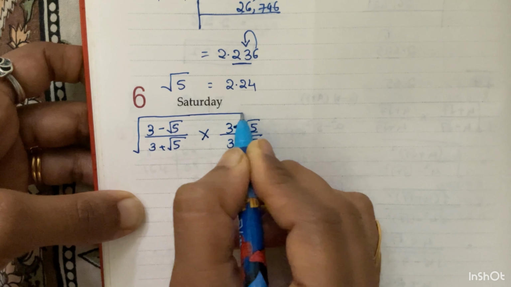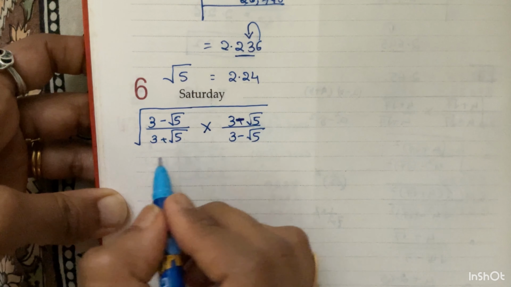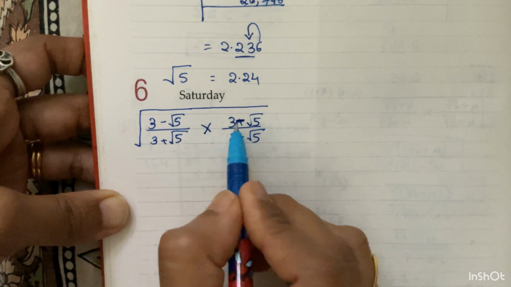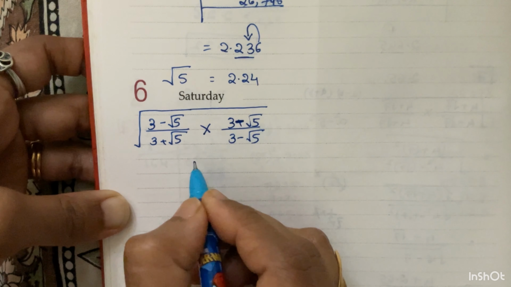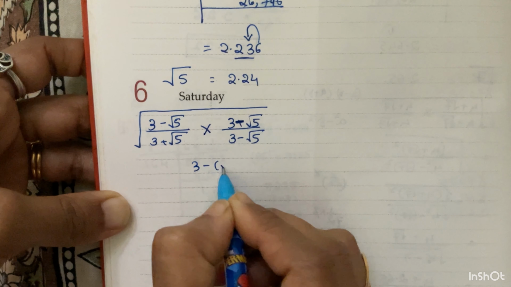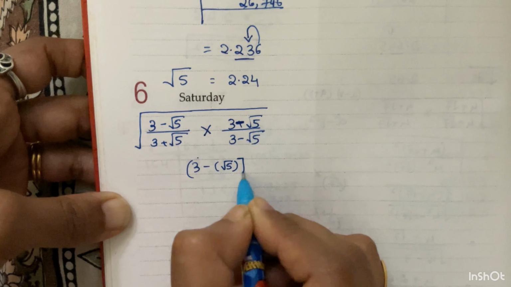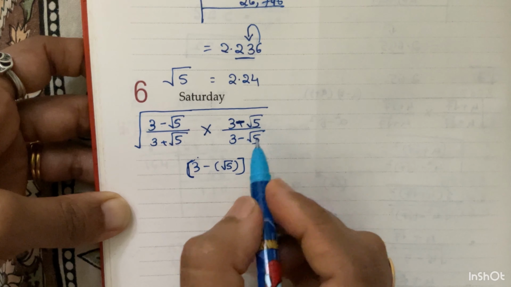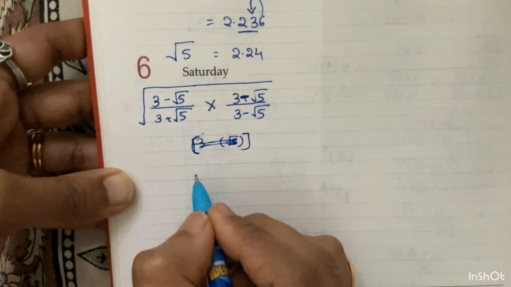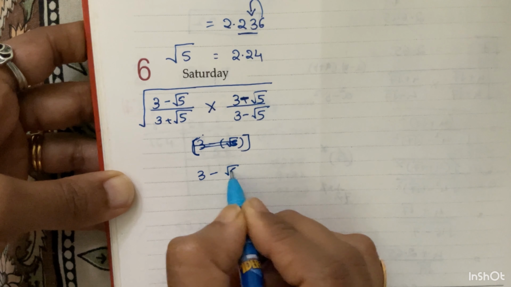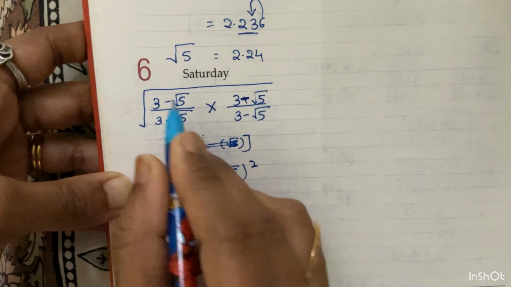Now I'm just extending this square root here. Now look at this expression. Here it is minus, here it is minus. Both numbers are the same. So we can write 3 minus square root of 5, bracket square, right? Both numbers are the same.